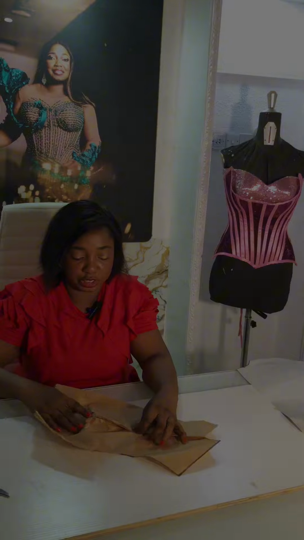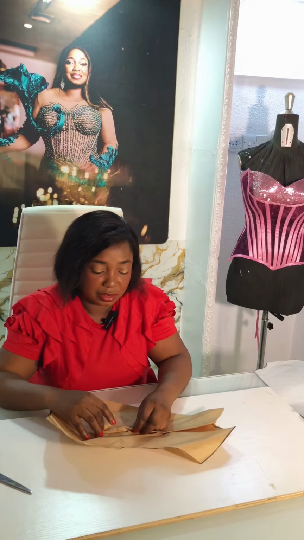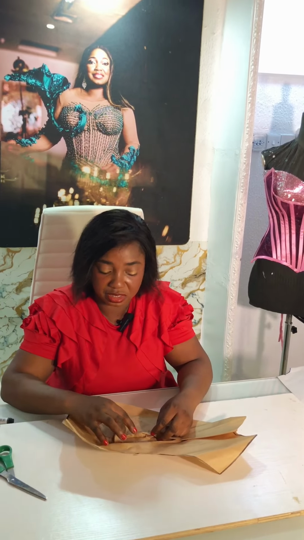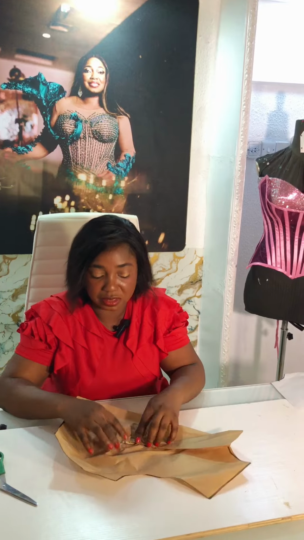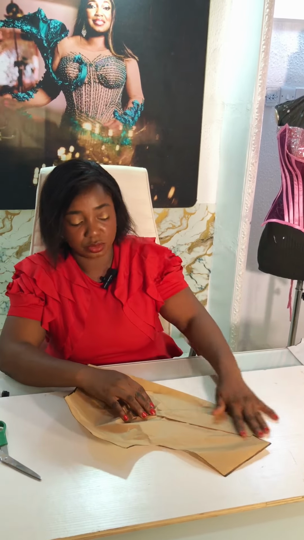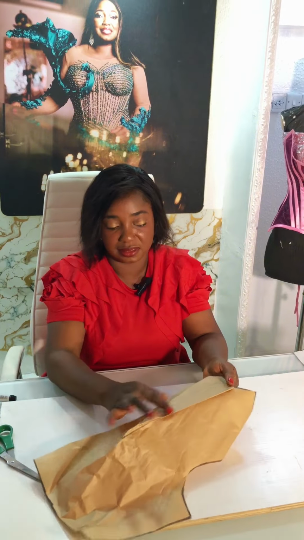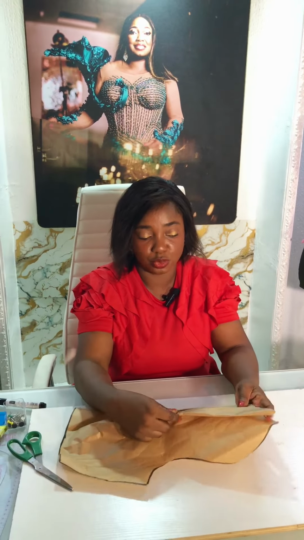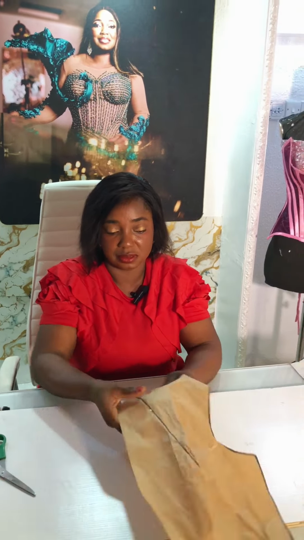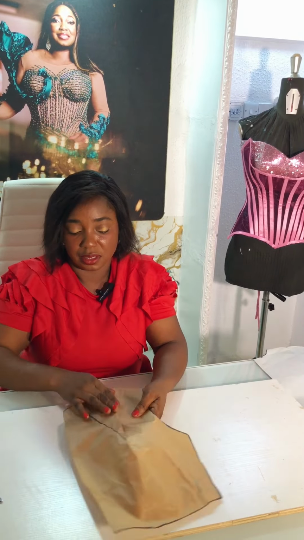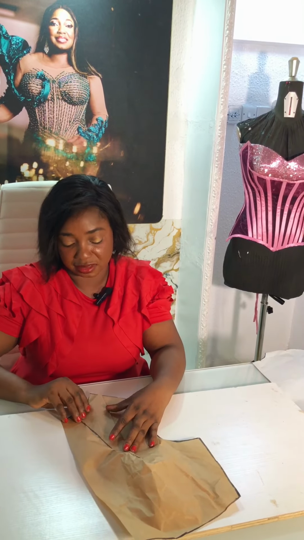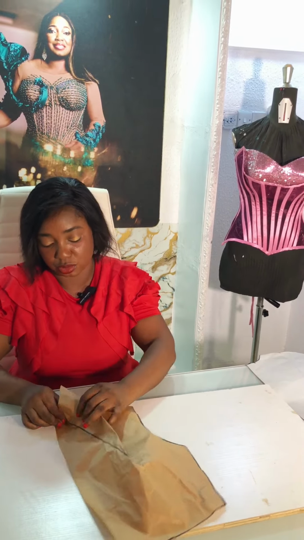Now, when drawing your dart leg, you come up 1 inch or 1.5 inch from the original point so that it won't point when you sew. So this is what it looks like. You have a pleat like this, or you can have it just one-sided, just like this. And you can also use it to take gathers if that's the style concept you're trying to achieve.